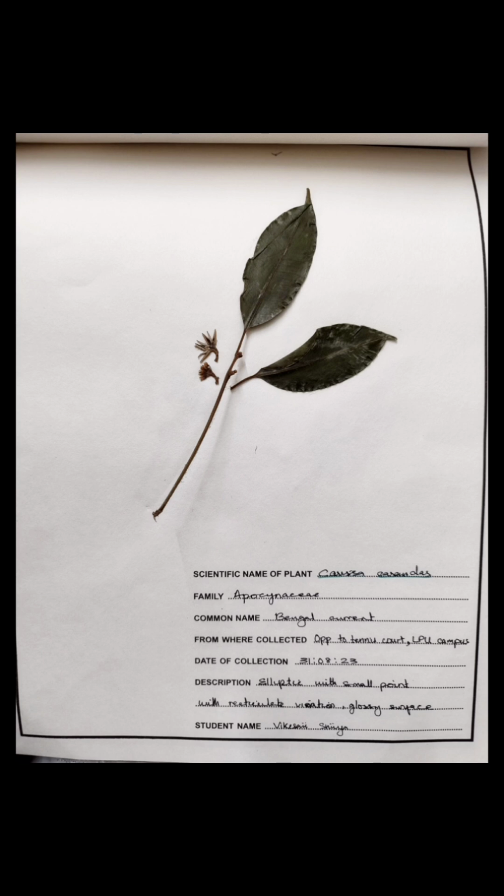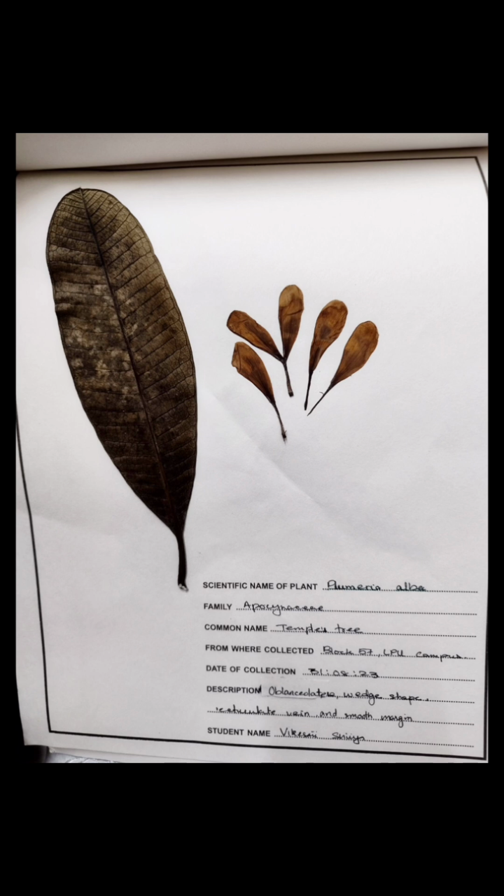The fifth specimen is commonly called the Bengal currant from the family Apocynaceae, and the scientific name of the plant is Carissa carandas. It has an elliptic leaf with a small point, reticulate venation and a glossy surface with smooth margin.